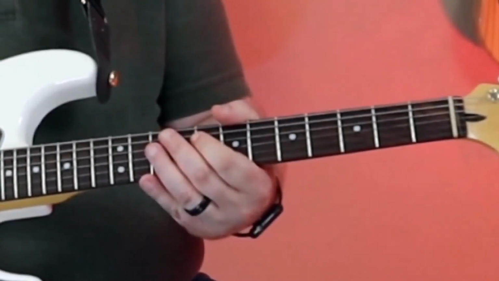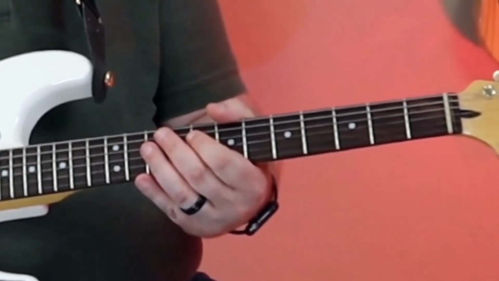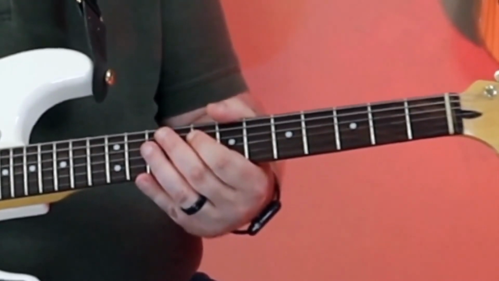Now we're going to use those exact same notes for an E minor lead.